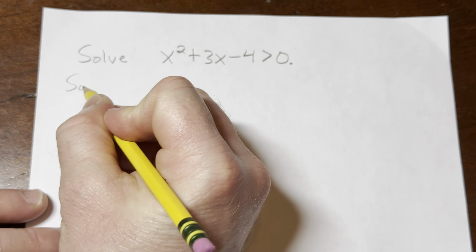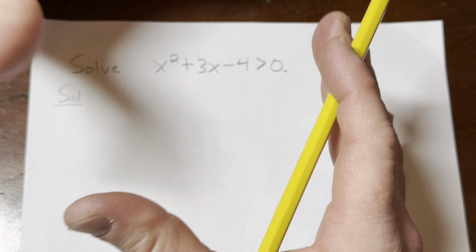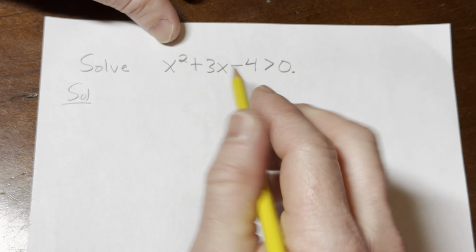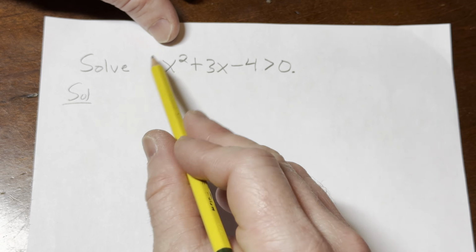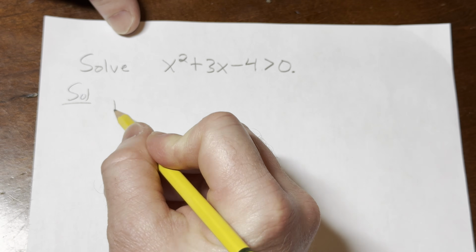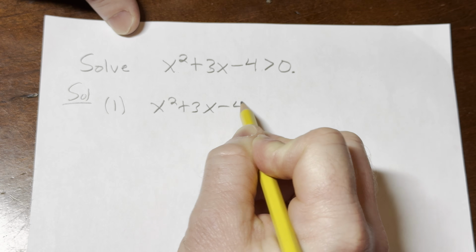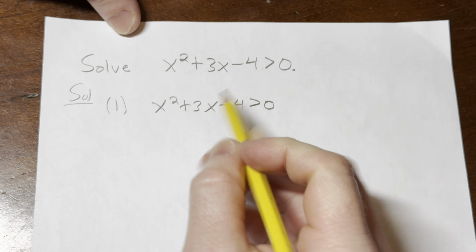So, solution. In the test point method, the first step is to get a single term on one side and 0 on the other. In this case, we have 3 terms, so we somehow have to turn this into one term. To do that, we're going to factor. I'm going to start by numbering the steps. So here's step 1, just writing down the problem one more time. And we should be able to factor this.